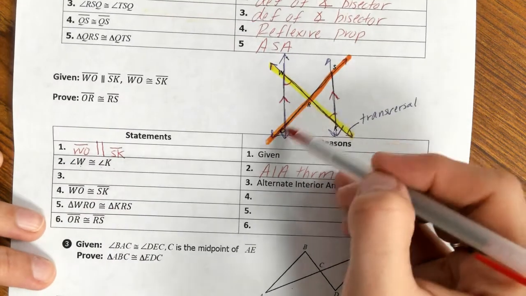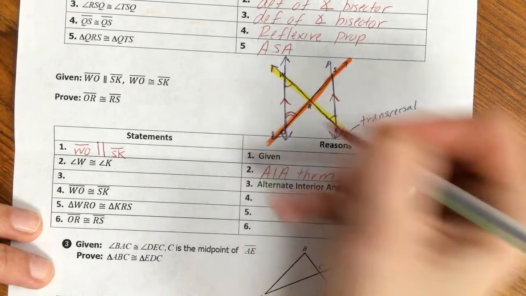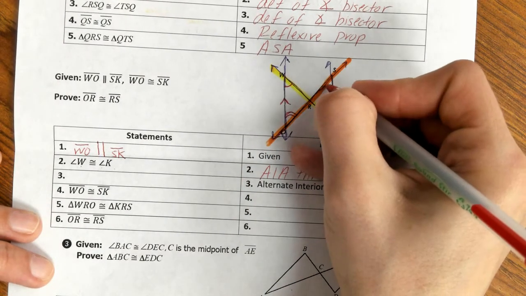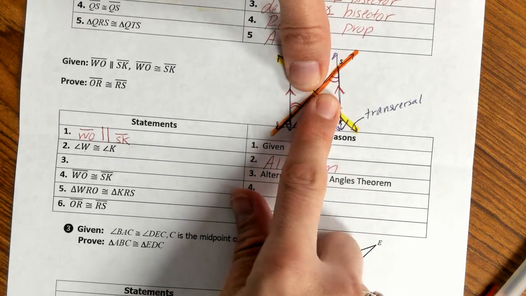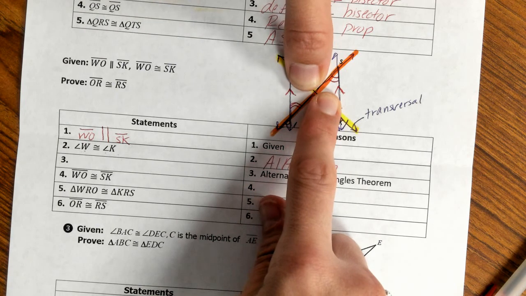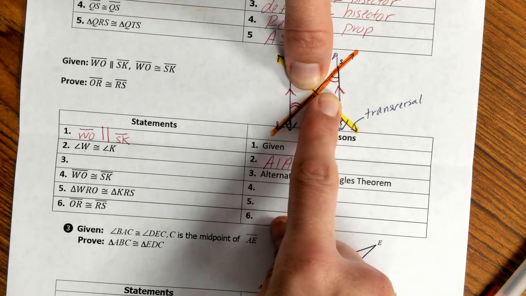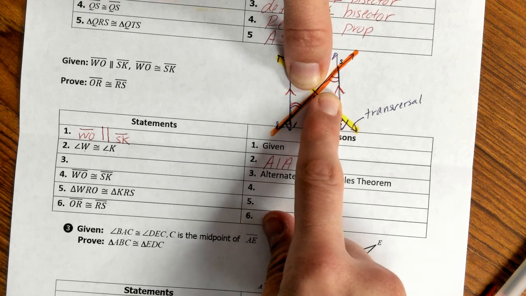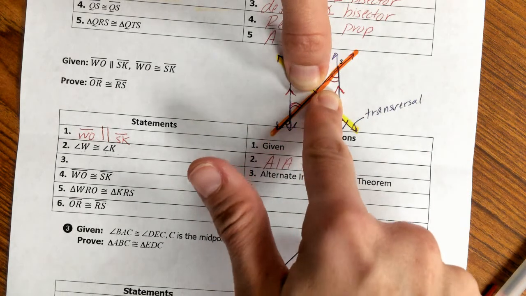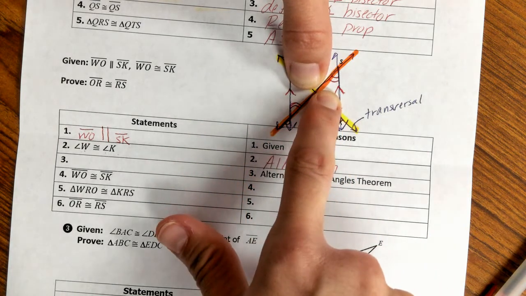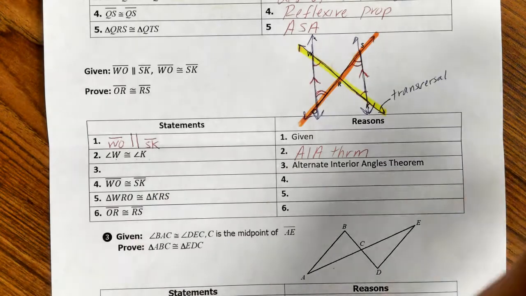With this new transversal, cover up the other segment, we have our parallel lines, and then that orange transversal. Look at where I marked, angle O and angle S, right here and up here. Those are alternate interior angles. So those are the two angles that we're going to state are congruent over here.